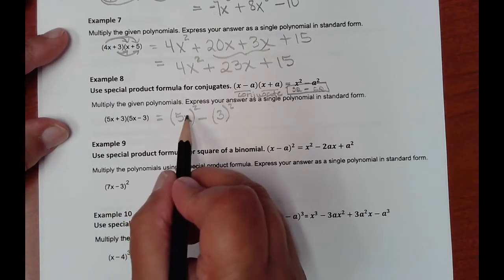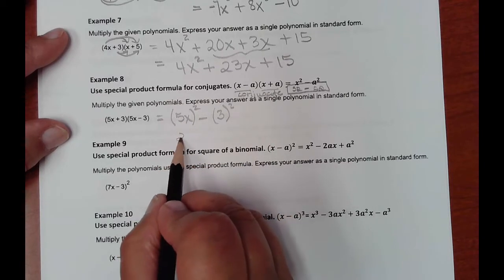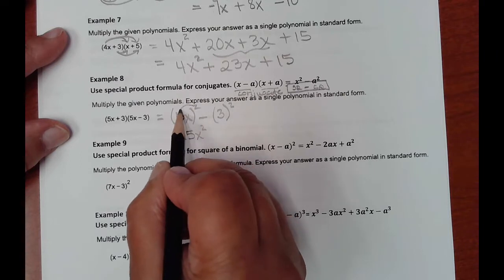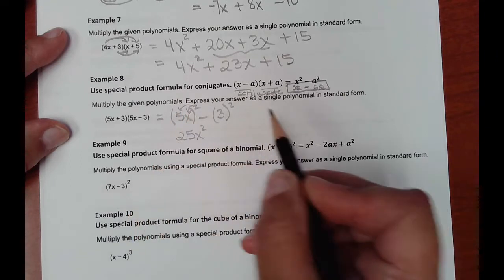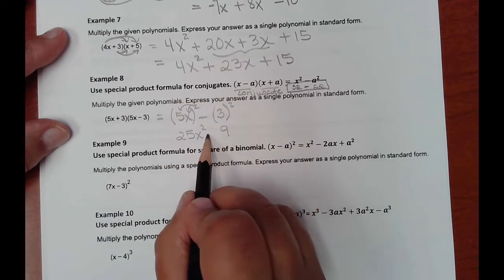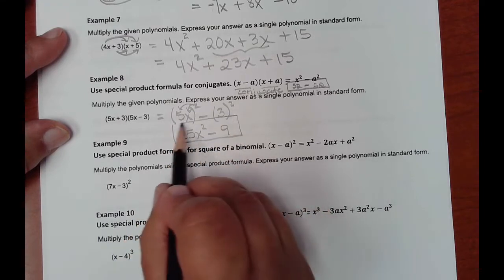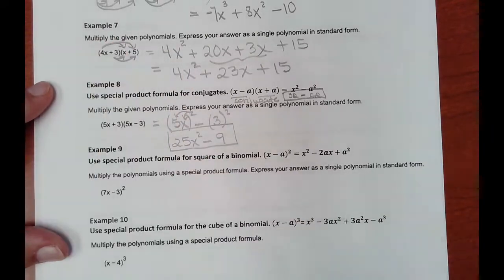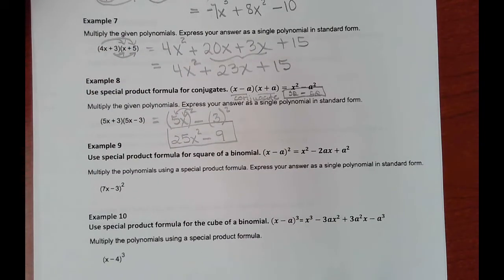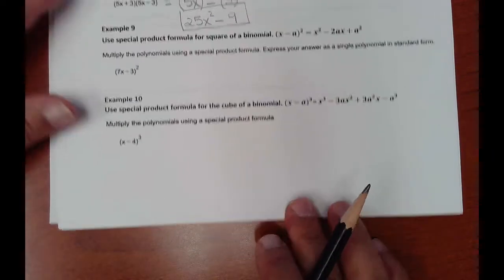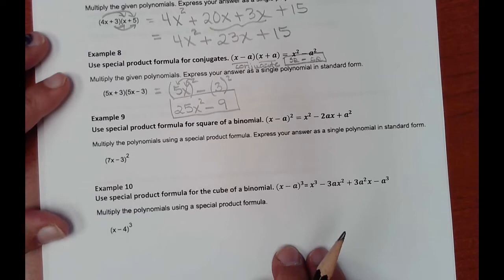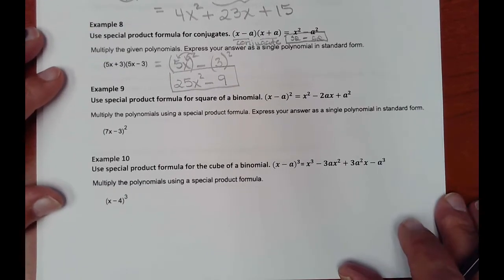When you square this term, it's 25x squared, because that square applies to this as well as this. And when you square the 3, you get a 9. And there's your final answer, 25x squared minus 9, but with a lot less steps than this. Know the shortcuts, because at this point you've had a few classes where they've been introduced and then reintroduced, so it's time to start doing things that are going to cut down on the steps.